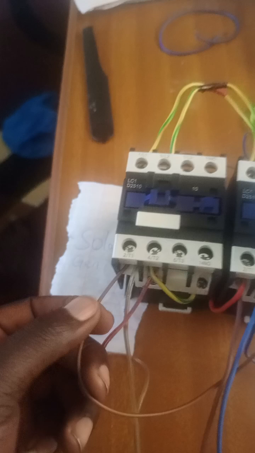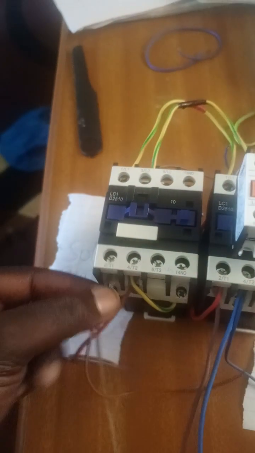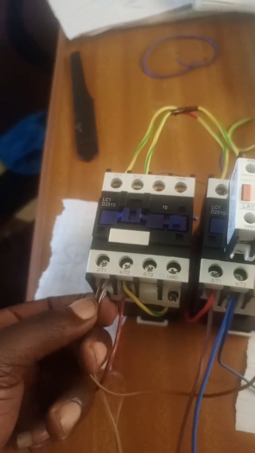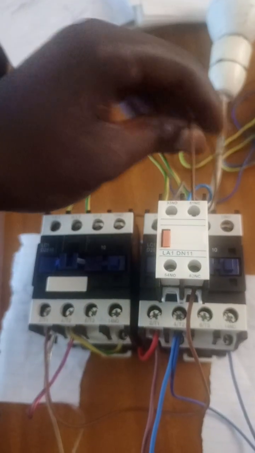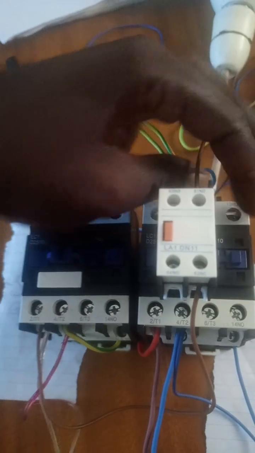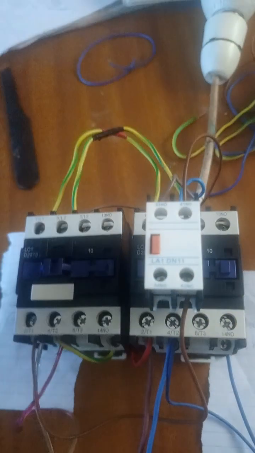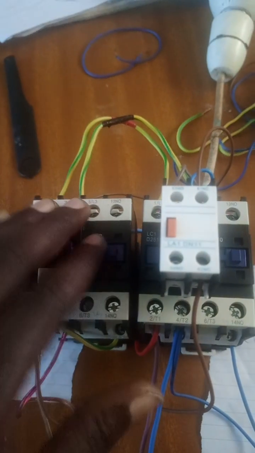As you can see, I've already connected the brown wire to the live wire here, to this point. Then from here, because it's normally closed, it comes to A1 of the generator.